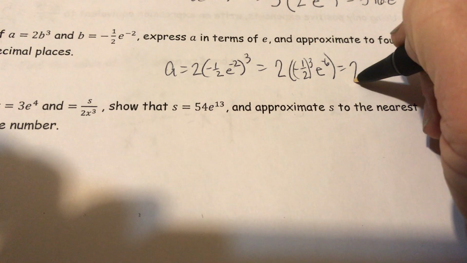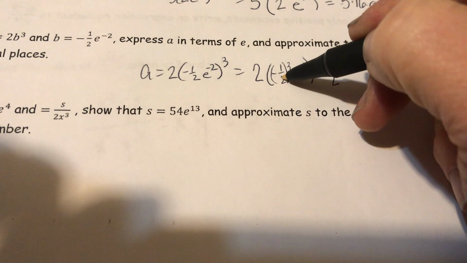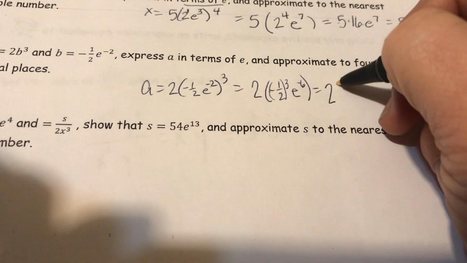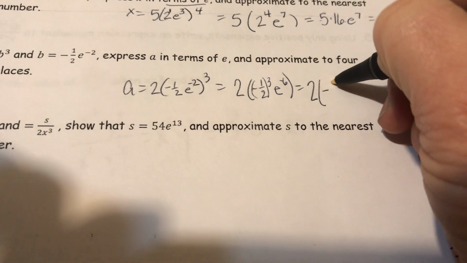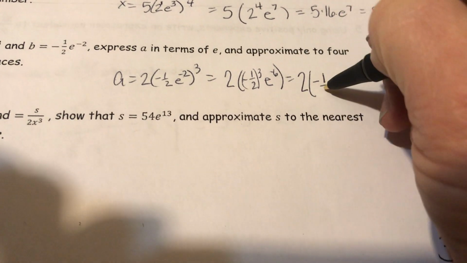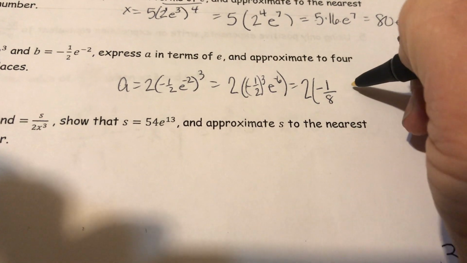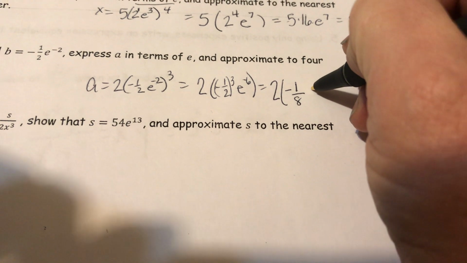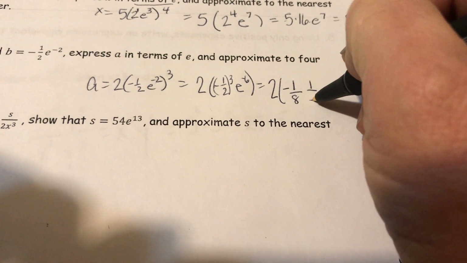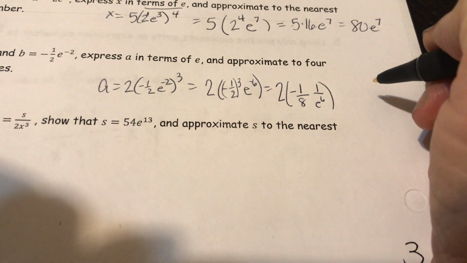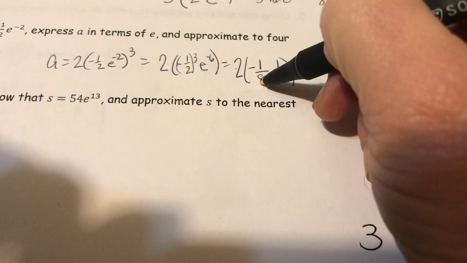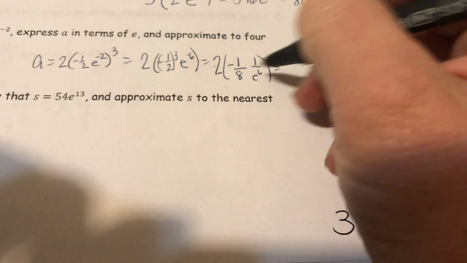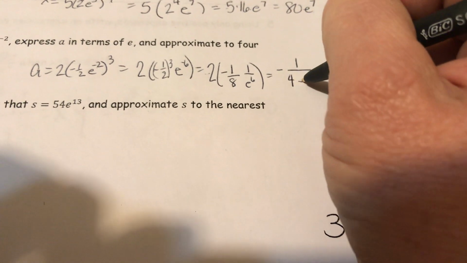So that's really 2 times negative 1/2 to the 3rd. So a negative to the 3rd is still a negative. 1 to the 3rd is 1, 2 to the 3rd is 8. And e to the negative 6 is really 1 over e to the 6th. So now, if you multiply this, this can cross cancel, and we get a negative 1 over 4 e to the 6th.